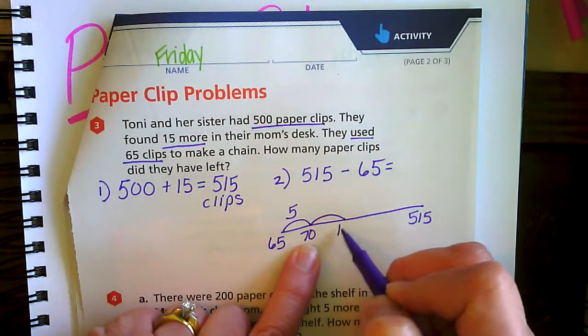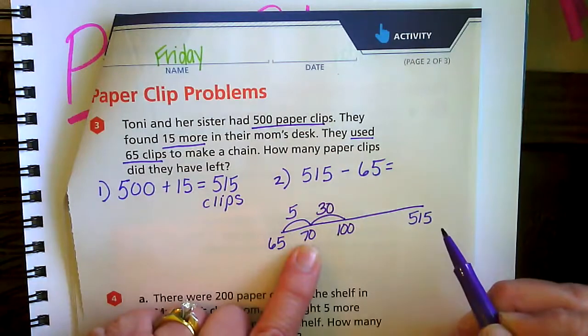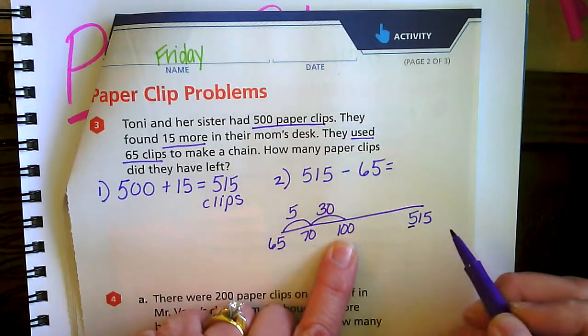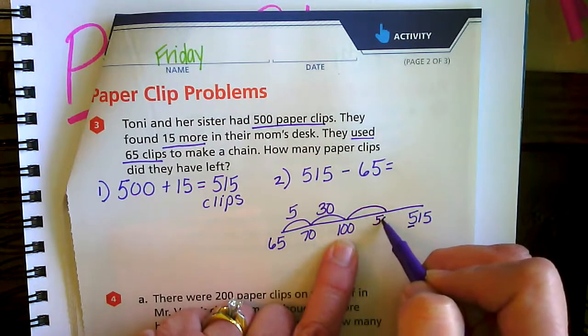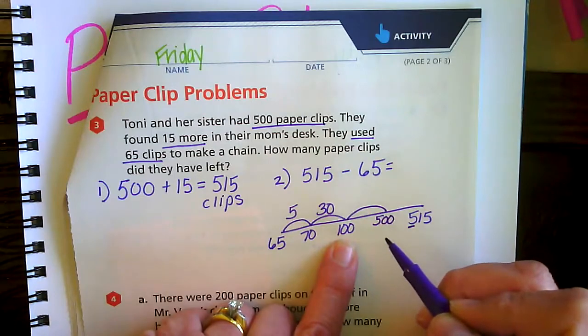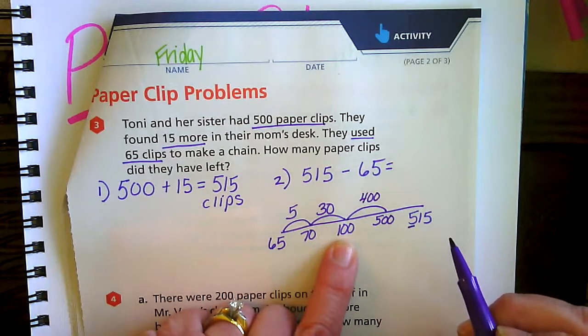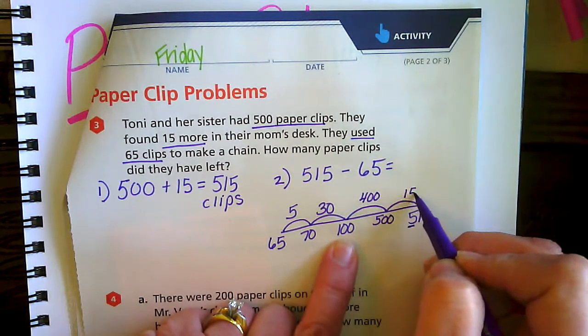You want to get to 100, so that's a jump of 30. Now we're at 100, we have to get to 515. Let's make a jump to 500. We just went 400. And now we made a jump of 15.